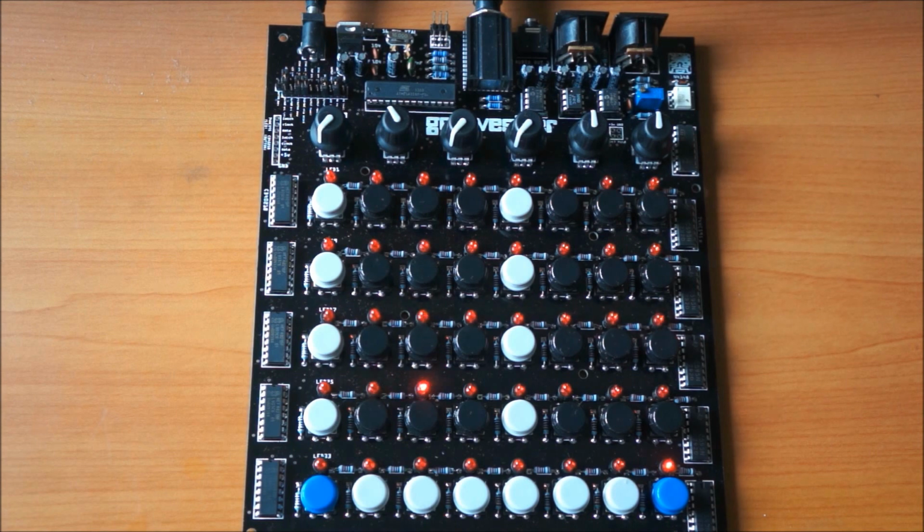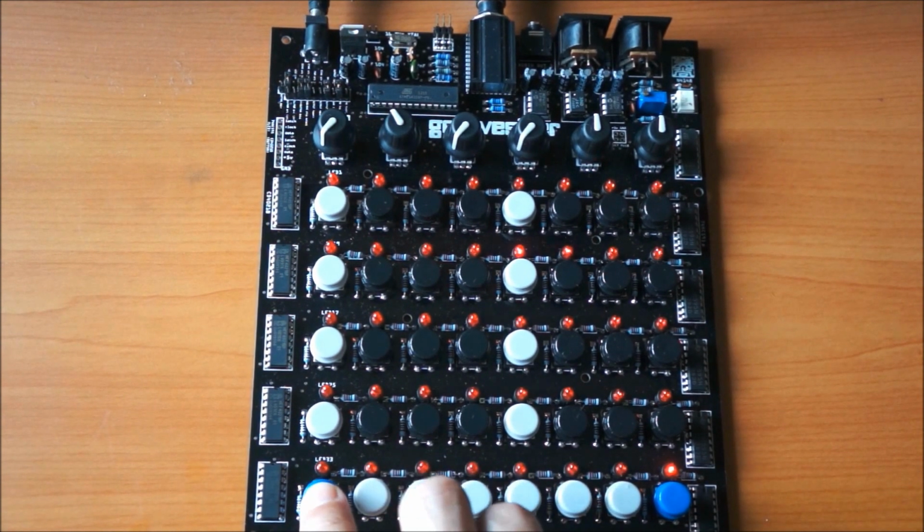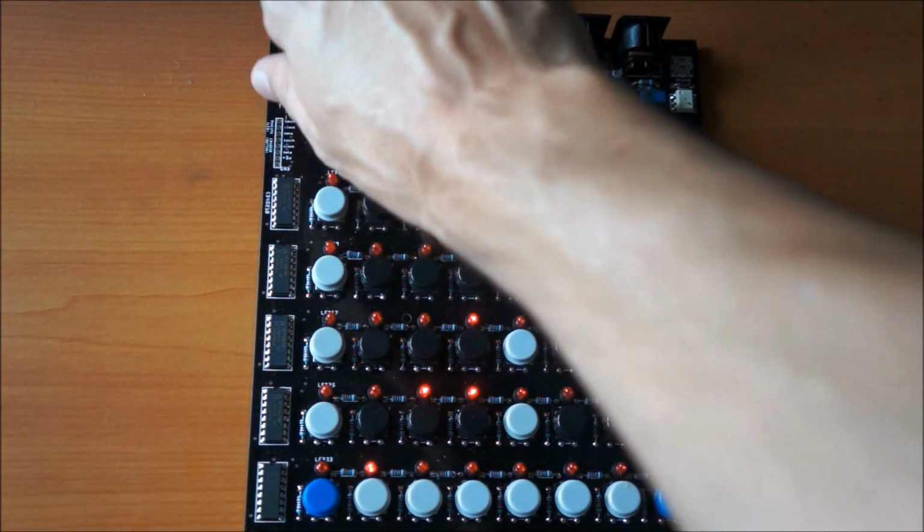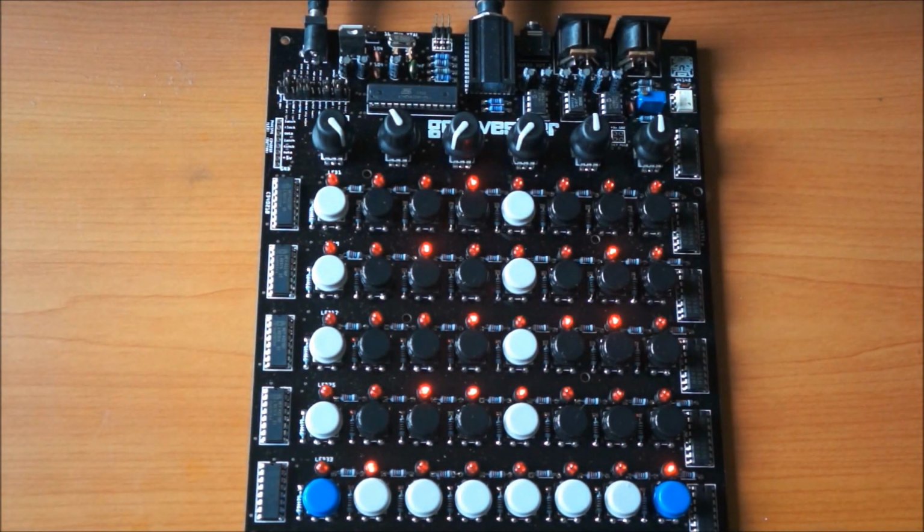So now if you hold Shift and toggle, the first one is chromatic random pattern. There we go. Oh, I don't have node density up. Let me switch up node density. There we go. So now when it reaches the end of a pattern, it will create a new random pattern. Same for the other modes.